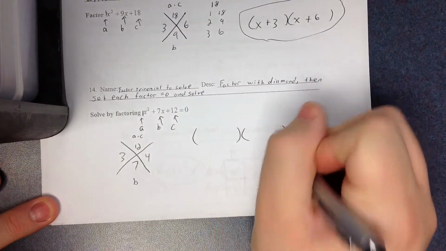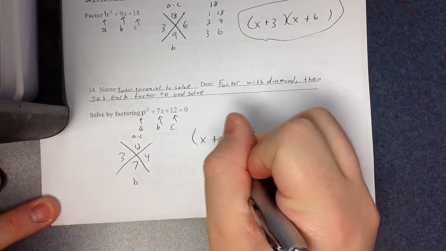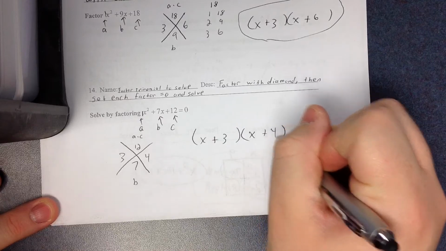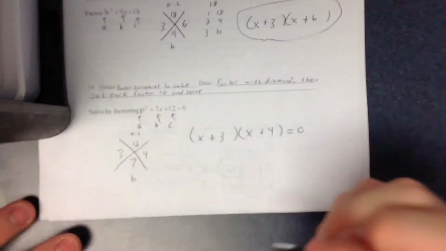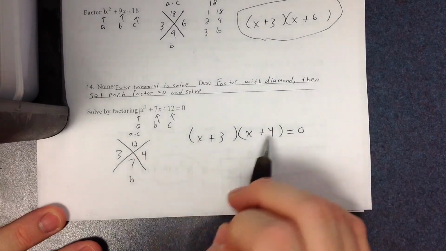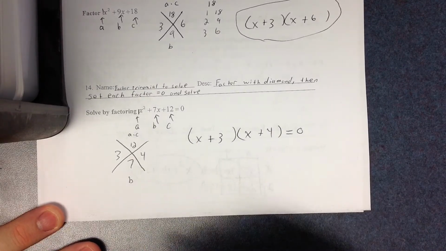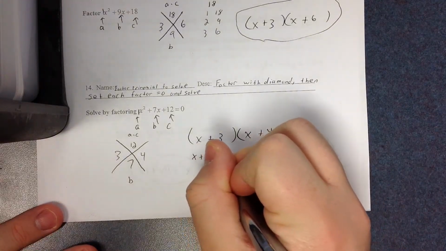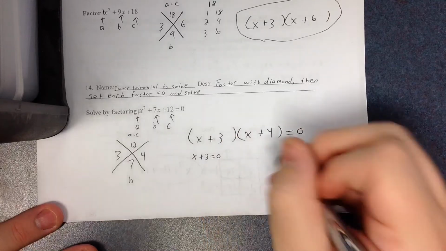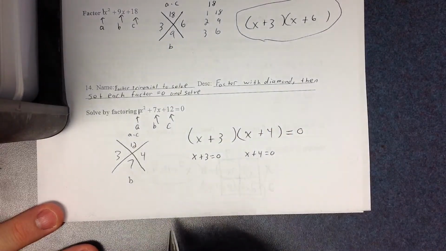So I can write this as, again, we got x's and x's, plus 3, plus 4, and it's equal to 0. So once you have it factored, then you set each factor equal to 0. And we talked about this. Some of you may need to show the work. Some of you can probably just look at it. But the work would be, I would set x plus 3 equal to 0 and x plus 4 equal to 0. So these are just one-step equations.